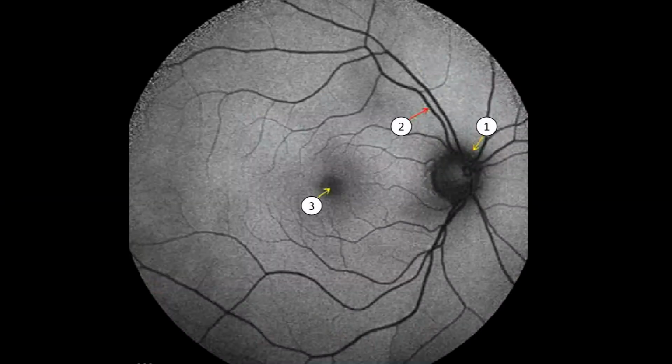So how does a normal FAF image look? This is a normal FAF image. As you can see, the fovea, disc, and the blood vessels are all hypoautofluorescent, while the rest of the fundus is isoautofluorescent.